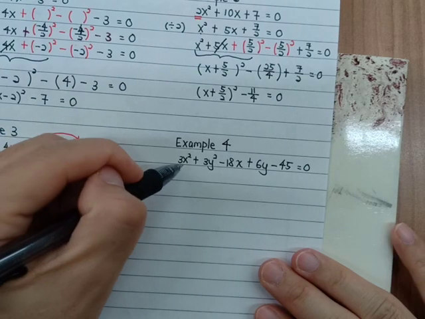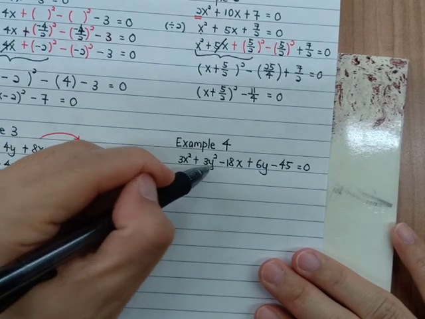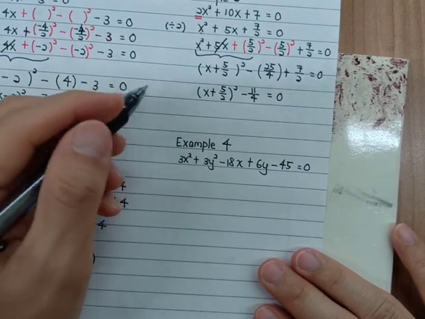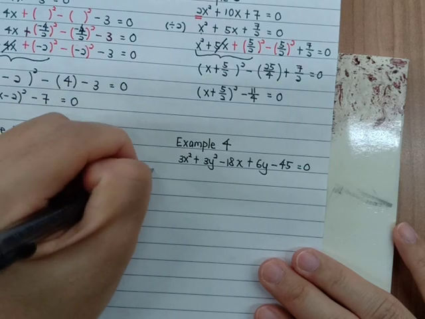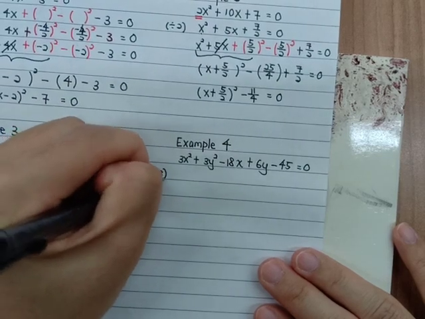So you can see that both of the variable of x and y have the power of 2. But first, we have to make sure that the coefficient of x squared and y squared must be 1. So next step, I'm going to divide by 3.